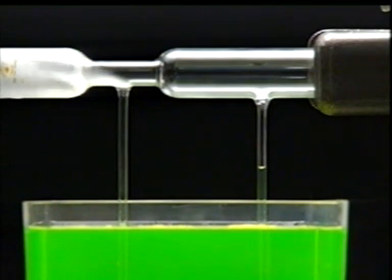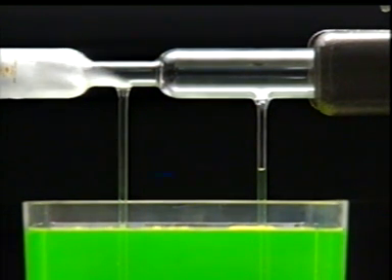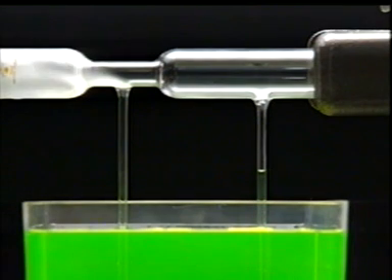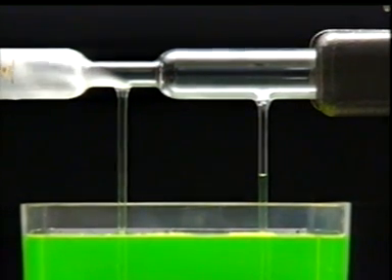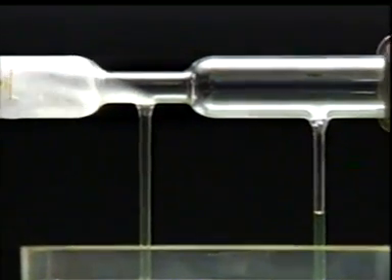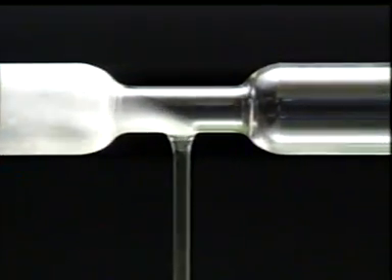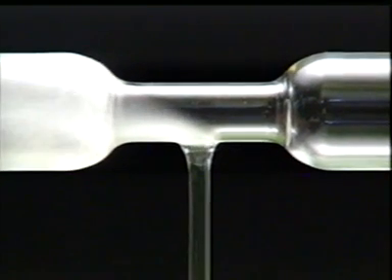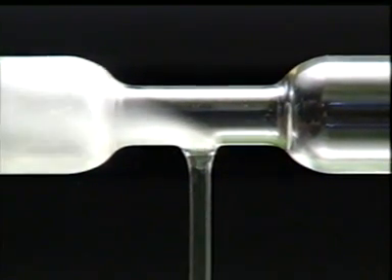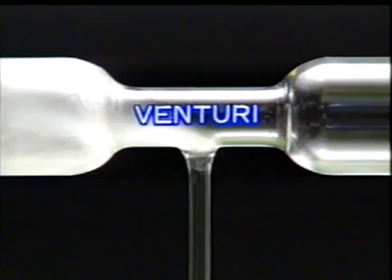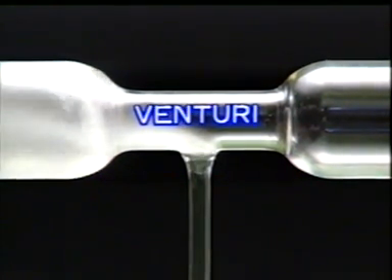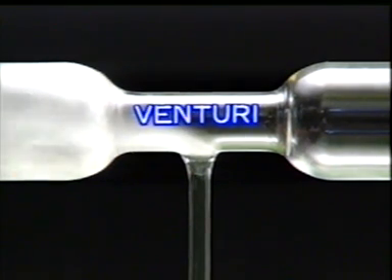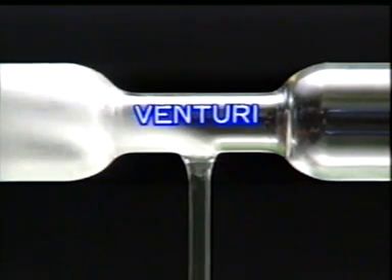At this point, the negative pressure is weak, and the water is drawn only part way up the tube. As the air enters the narrowed section, however, it moves faster. The negative pressure increases so that more water is drawn up into the tube. The flow of air now turns the water into a spray. We call this kind of tube a Venturi tube, and the section where the tube is narrowed is the Venturi.